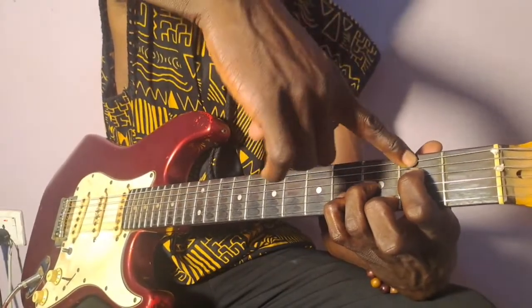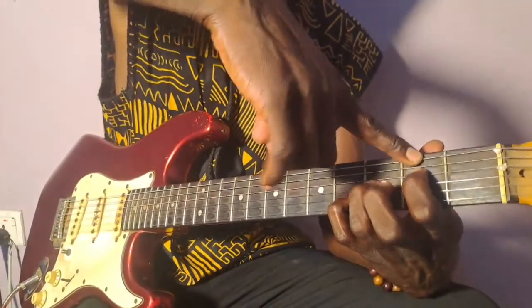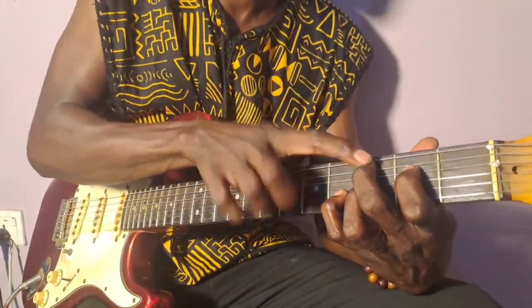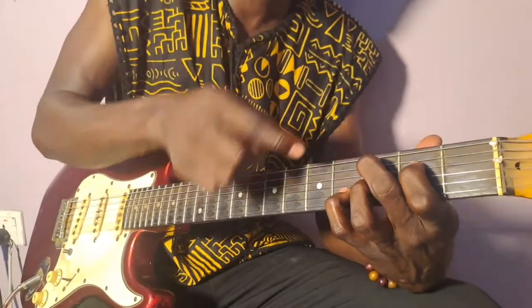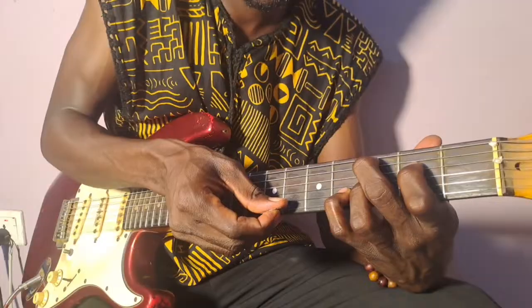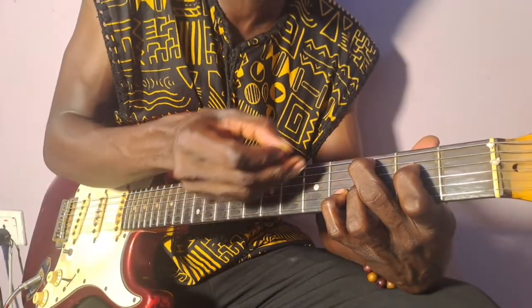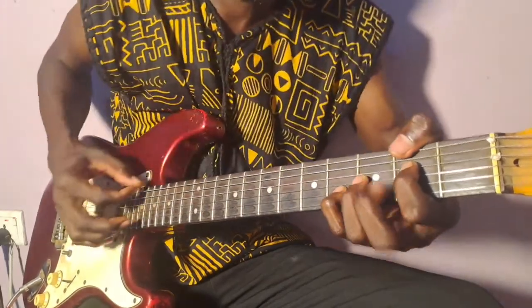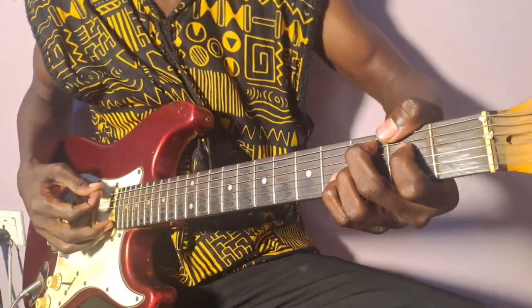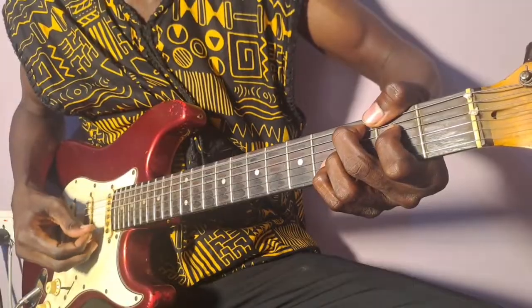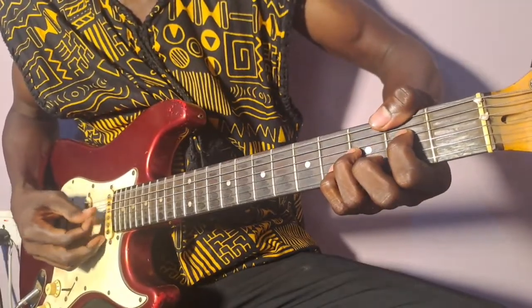So F sharp, that is a tritone. He has used it in the position of C. So let's check it. This is C. If you play this, it is C minor major 7th. Removing this and playing this one. So the same way, you can even choose to play them together. It becomes F sharp 13.